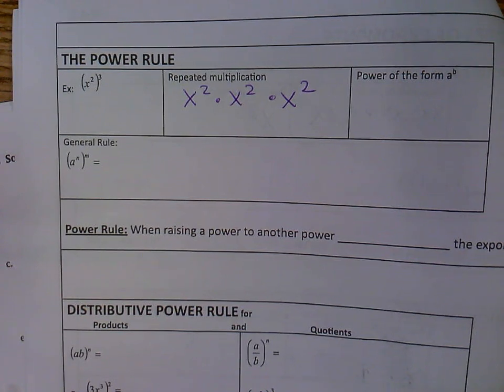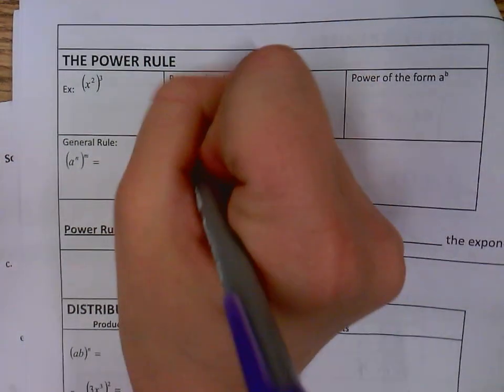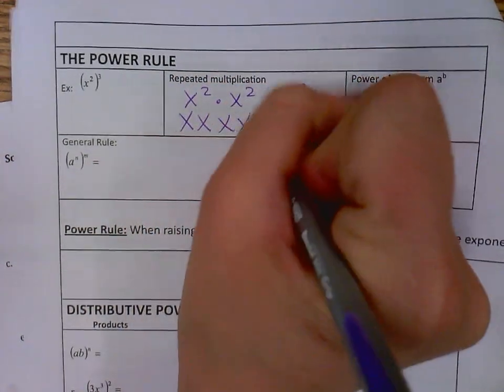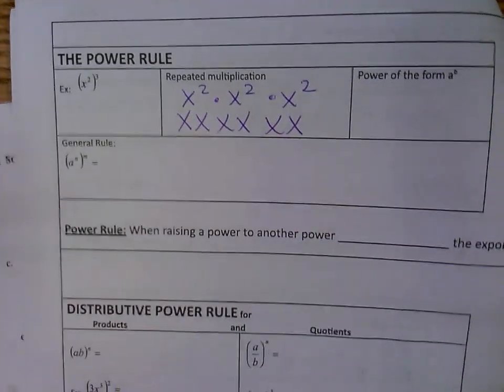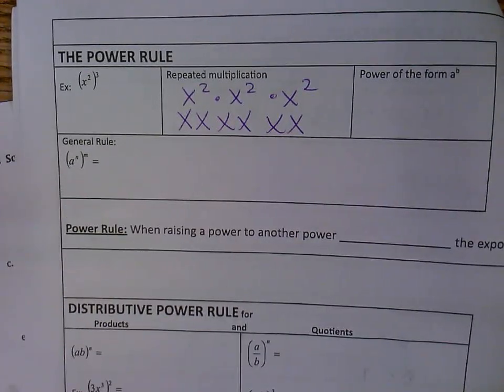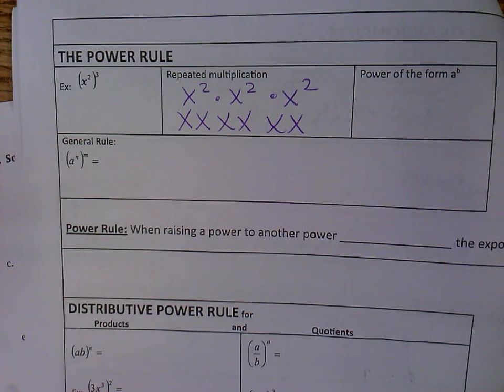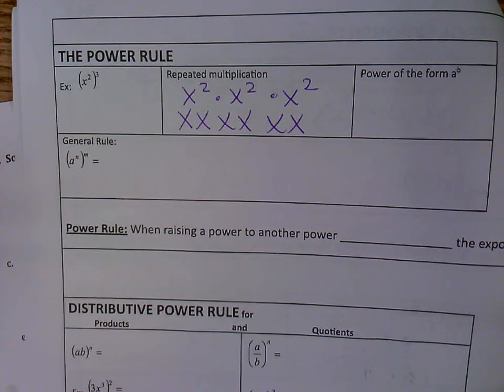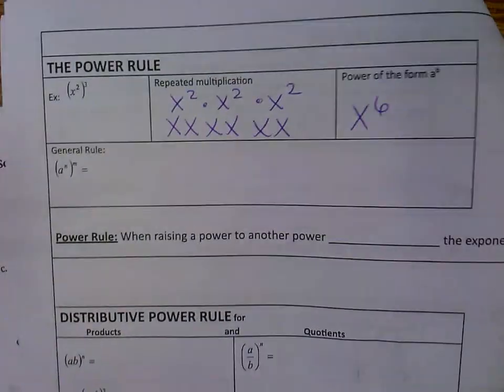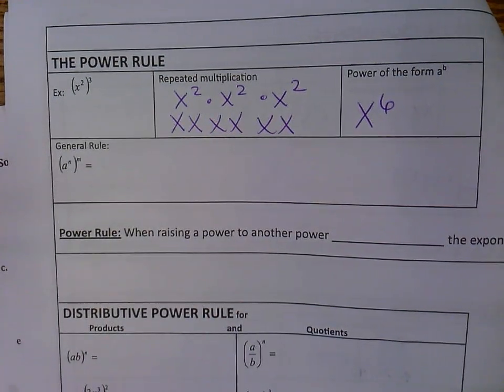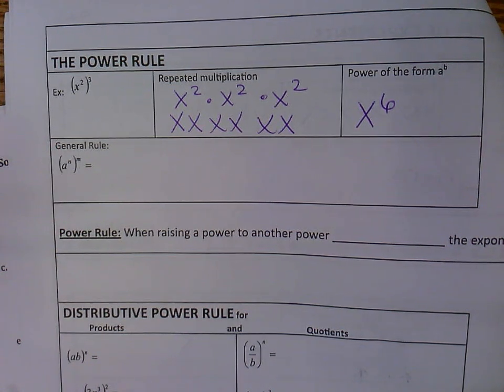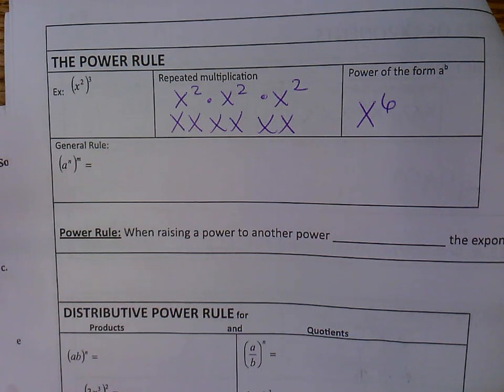How can I write that out with repeated multiplication? x is how many x's being multiplied? 6. 1, 2, 3, 4, 5, 6. That's what x squared cubed looks like. Tell me what the rule is then. How can I go from this exponent to this? What did I just do? So when you distribute, you multiply the exponents together.